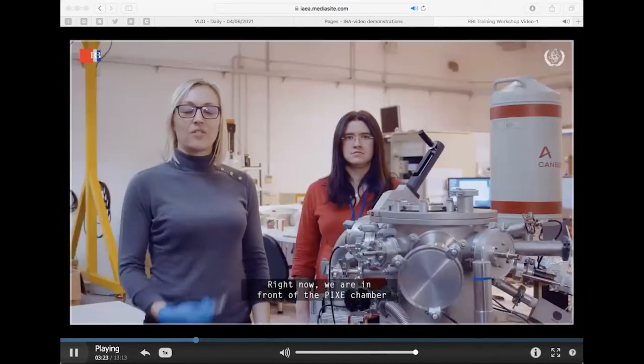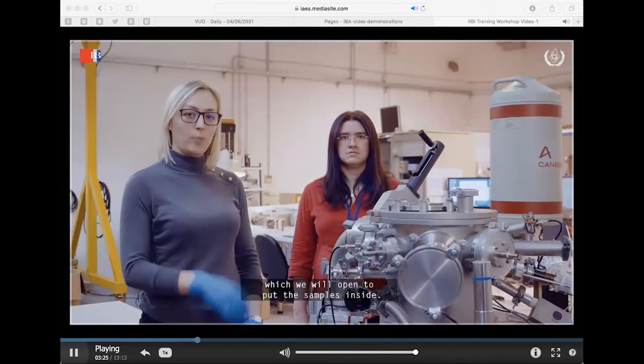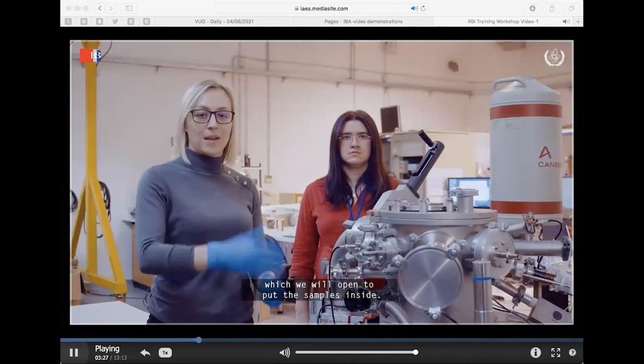So right now we're in front of the PIXE chamber, which we will open to put the samples inside.